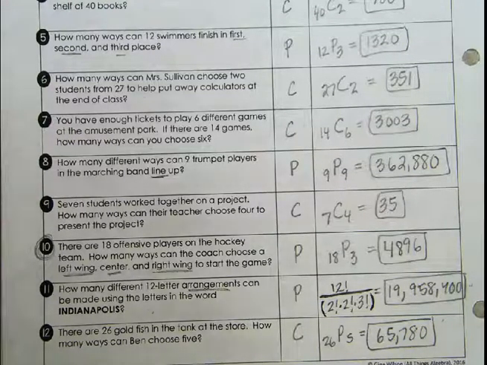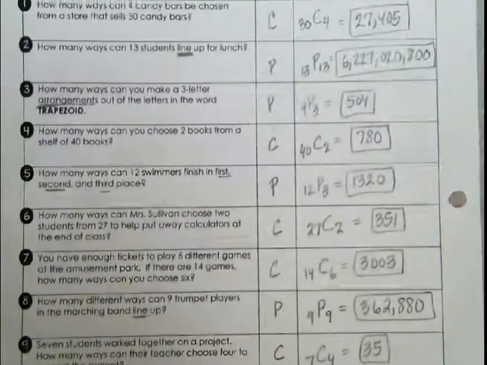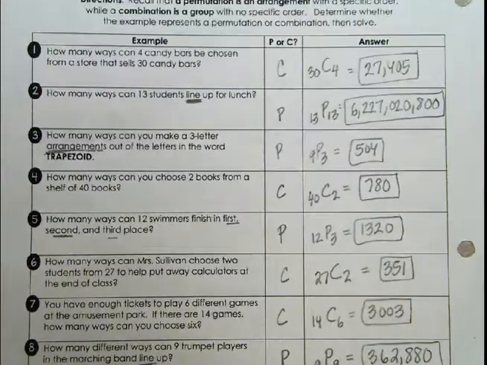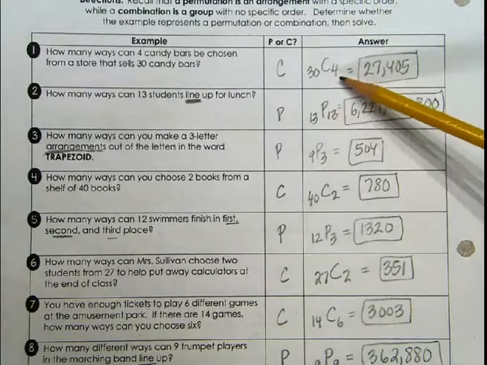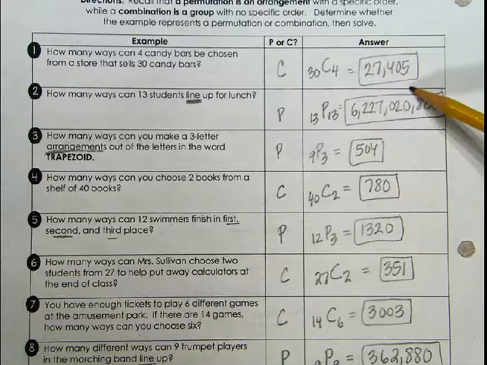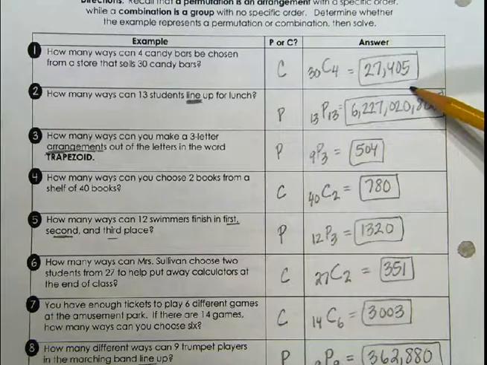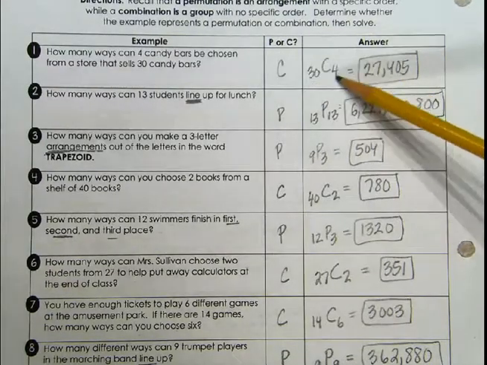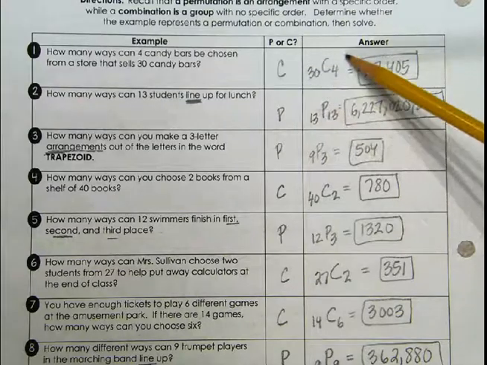As far as the rest of these, I think most of them were correct. I would prefer that you actually write what I did. Some people did not write down the first part here, like they didn't write 30C4. They just put the 27,405. So write this piece also. I would be looking for that on a quiz or a test.